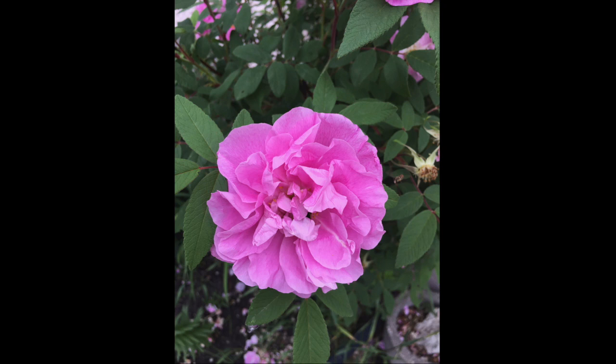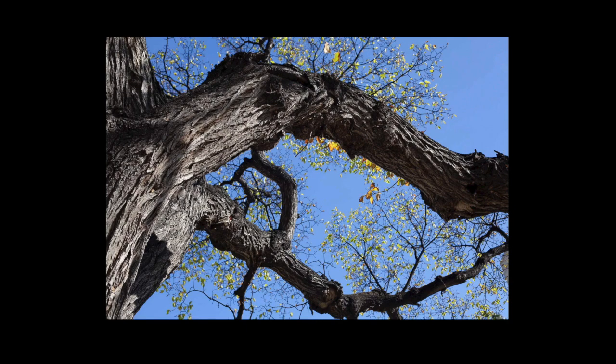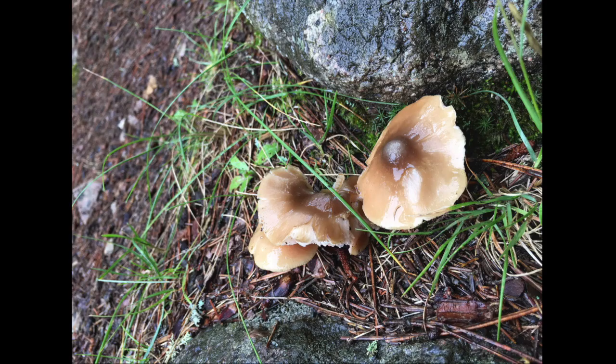You can also have soft texture, like in this rose bush. This rose flower here, the petals on it are really soft. Whereas here, in the picture of the tree branches, the bark on the tree is really rough and ragged. So it looks like it might be hard and rough to touch.